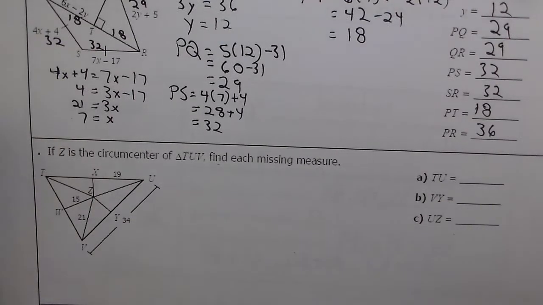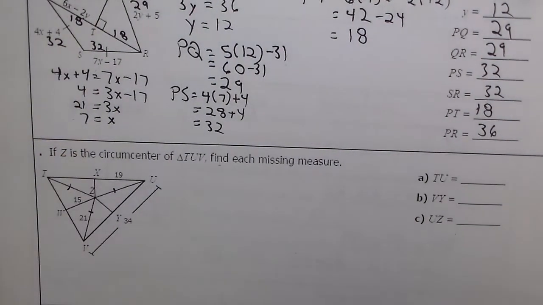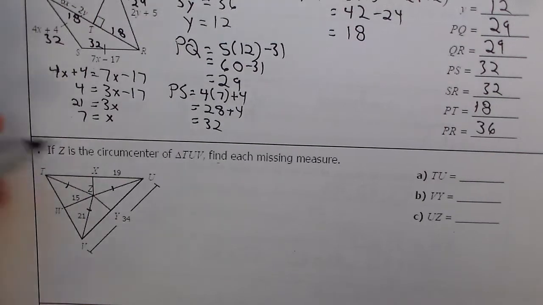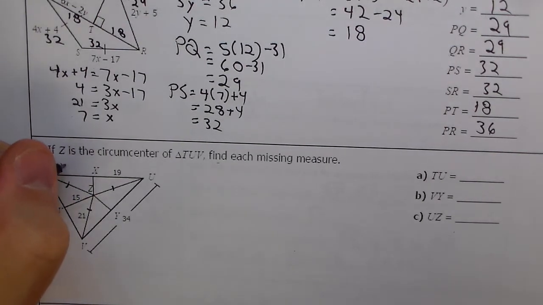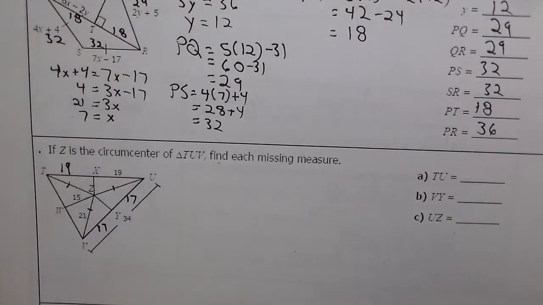For the next one, we have Z as the circumcenter, and we're going to find each measure. Now we have to remember the circumcenter not only is equidistant to the vertices, so these three values would be the same, it's also midpoints. So if I have 19, we'd have 19 here as well. If 34, these would both be 17, and then the 21 would be all three of those parts.